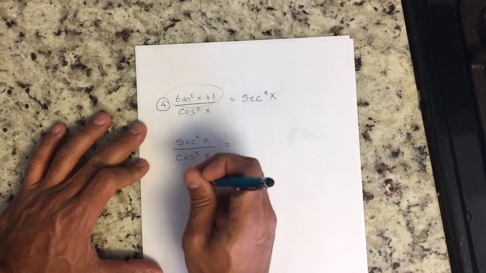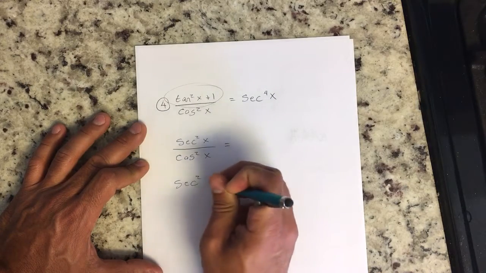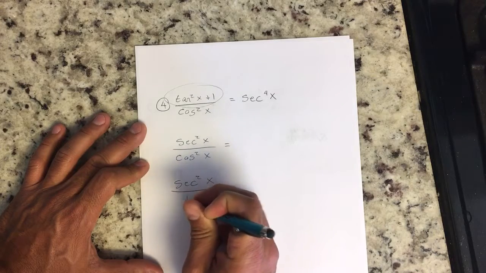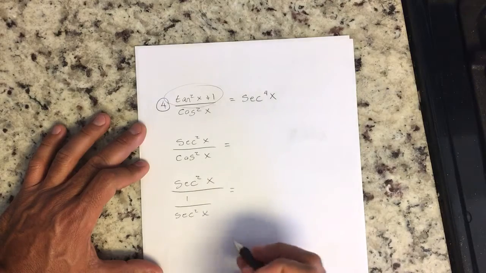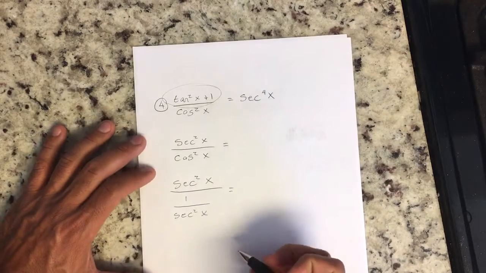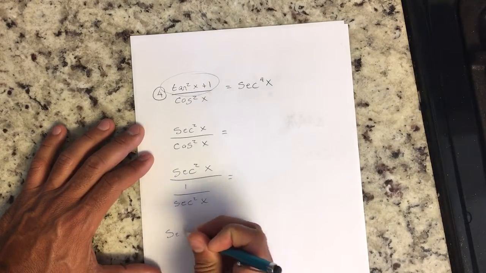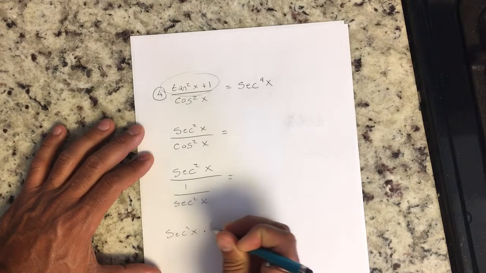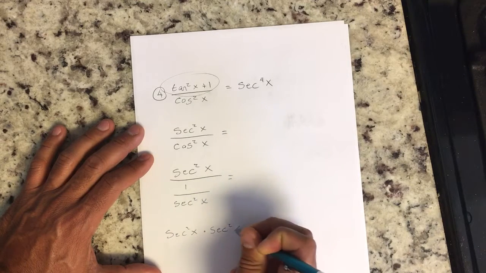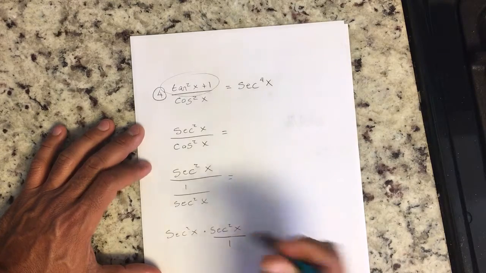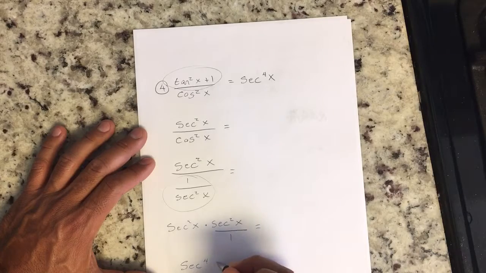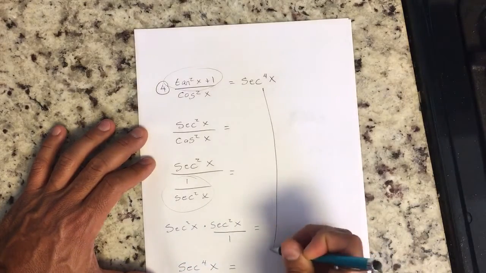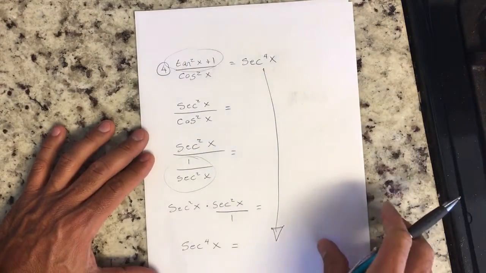Cosine is 1 over the secant. So that's going to be 1 over the secant squared of x. Because it's a fraction on the bottom of a fraction, it's really multiplication. I'm going to flip the fraction and multiply. In other words, flip this and multiply. So that's going to give me the secant to the fourth of x equals what I had on the right the whole time. So that's that one.